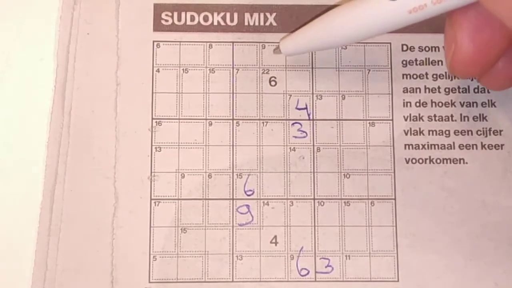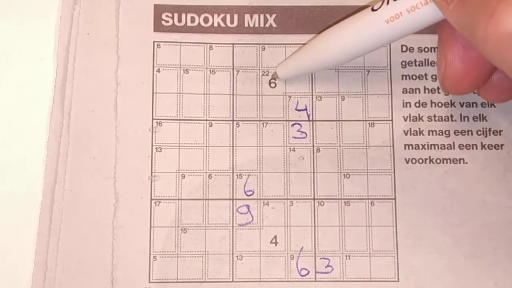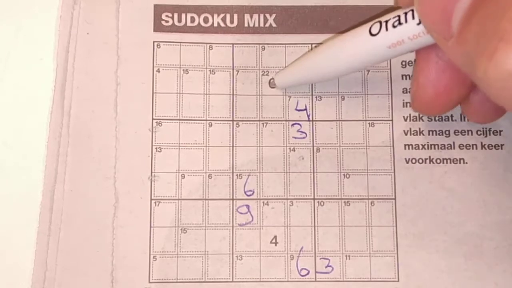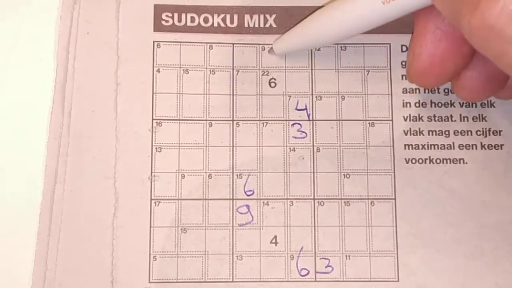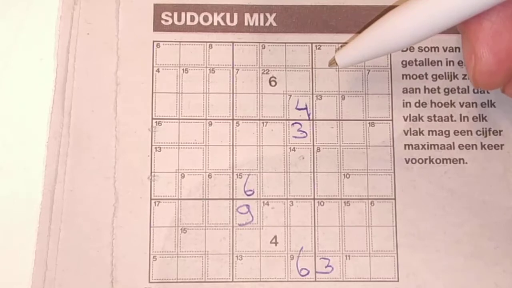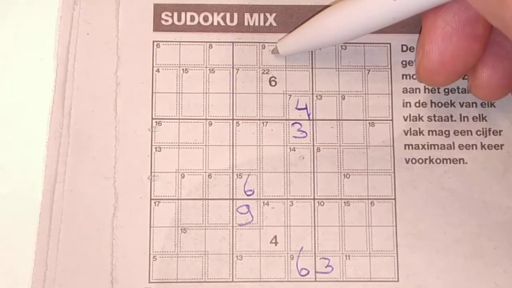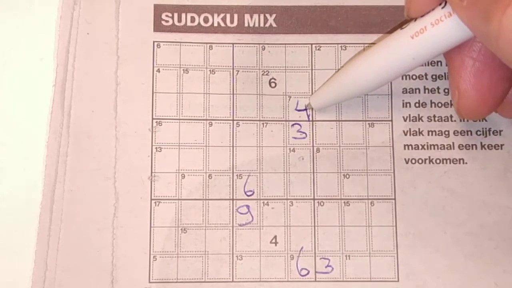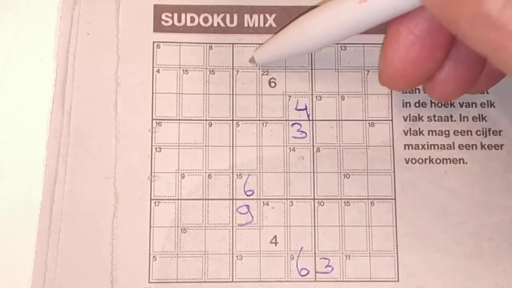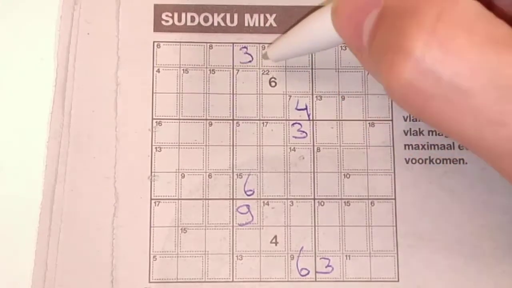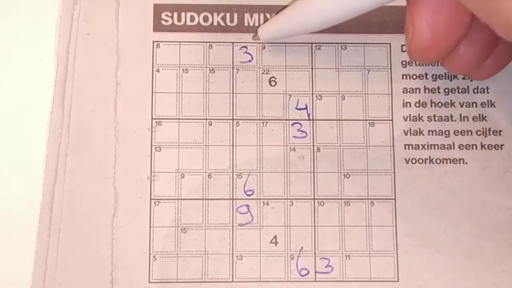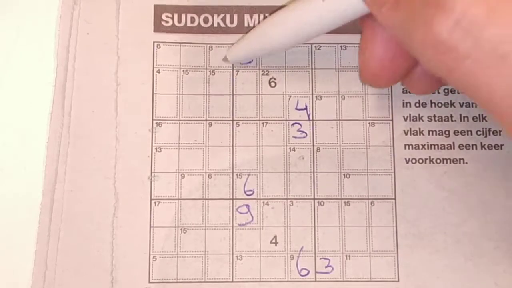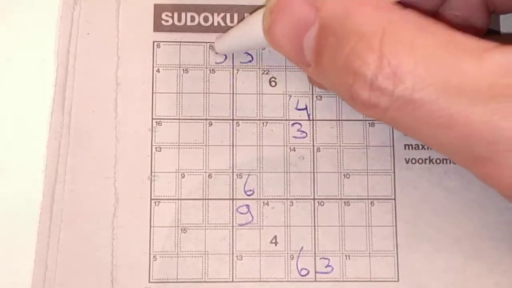We have 7 plus 22 is 29, plus 9 is equal to 38. 38 plus 4 is equal to 42. That means this should be a 3. 42 plus 3 is equal to 45. Here in the box of 8 will be 3 plus 5 is equal to 8.